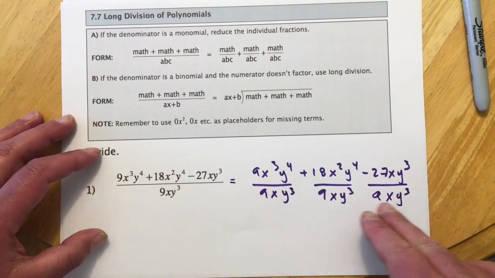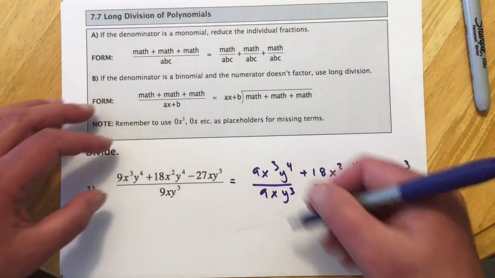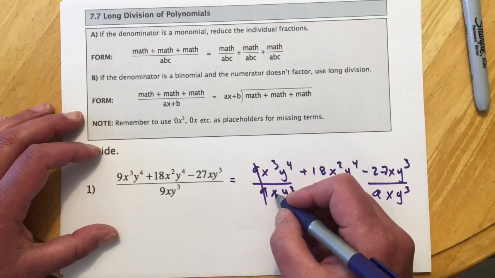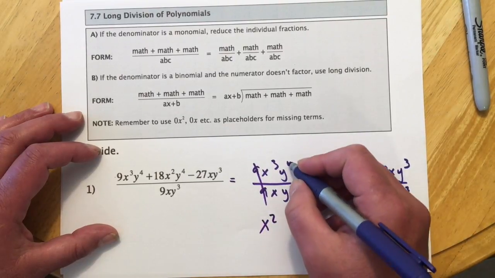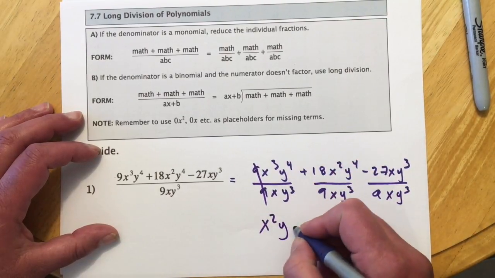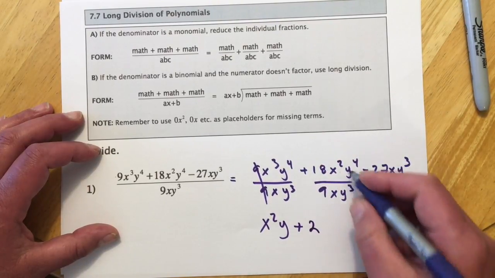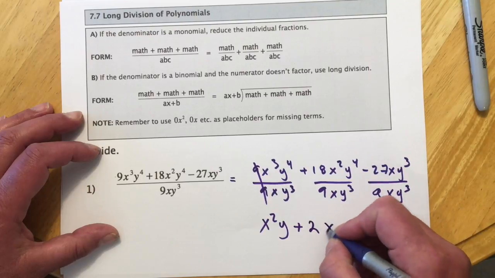You don't have to write this step out, but it helps for showing the canceling coming up. So here the 9's would cancel. 3 up, 1 down will leave me x squared. 4 up and 3 down will leave me a y. Bring down the plus. 18 over 9, 2, x squared over x, so that leaves me an x.